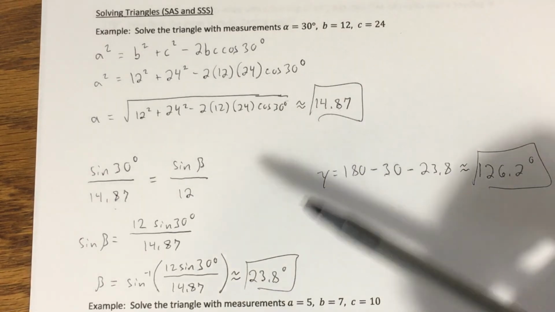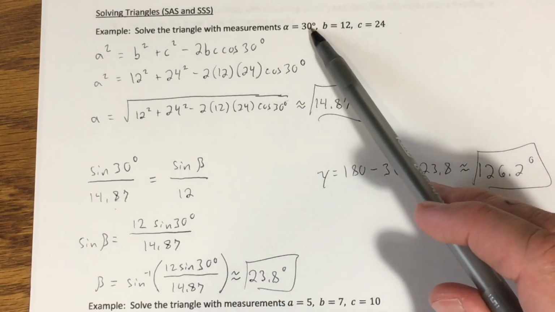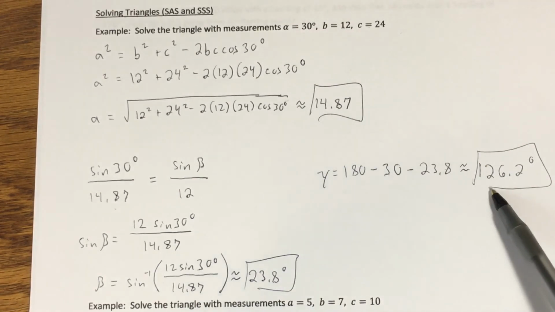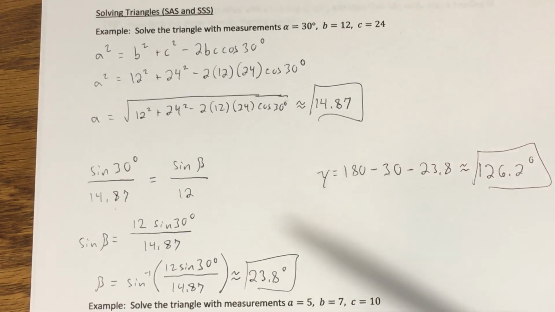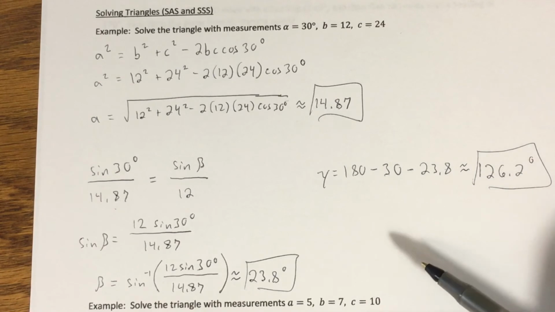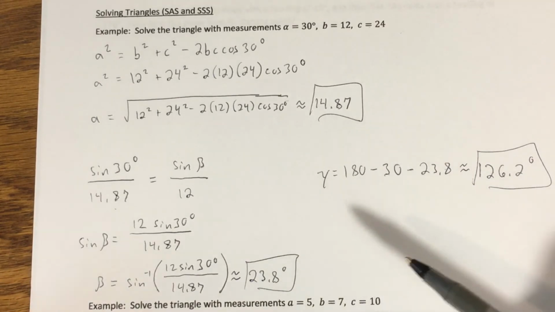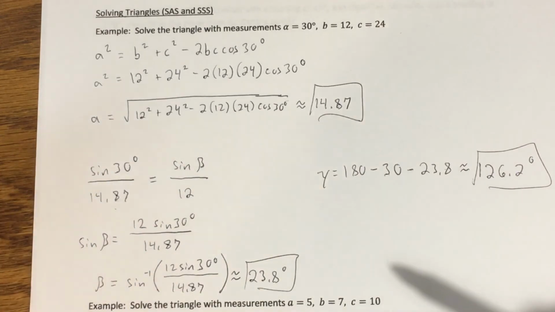Well, is that what we got? Beta was 23.8 degrees. Alpha was 30 degrees, gamma 126.2. That's the correct order. So again, that doesn't mean that you have a correct answer, because we can still have the same arrangement from smallest to biggest, but with slightly different numbers. It just is a way of sort of ruling out that you made a huge mistake.